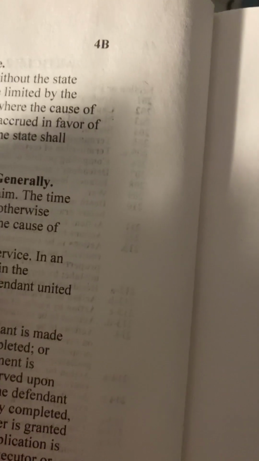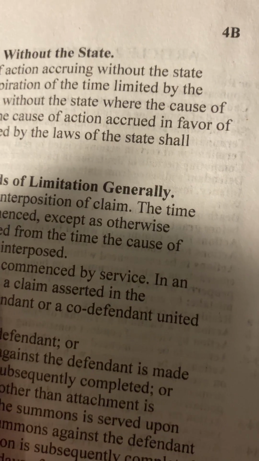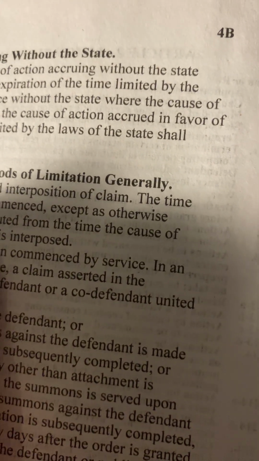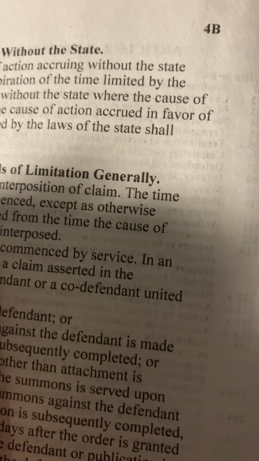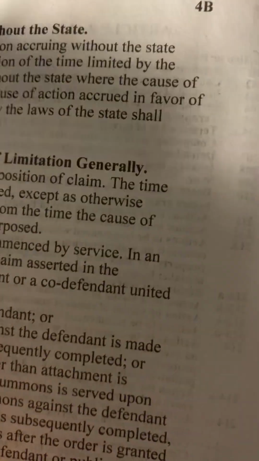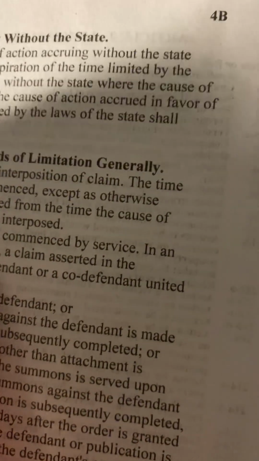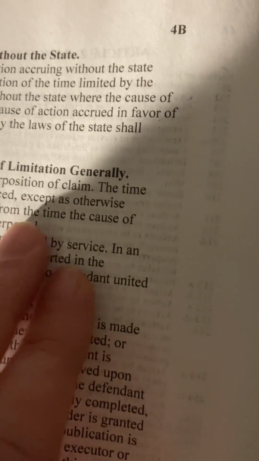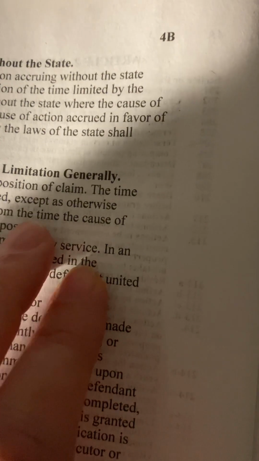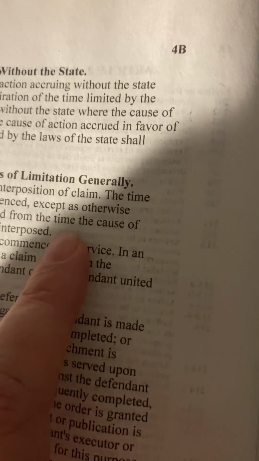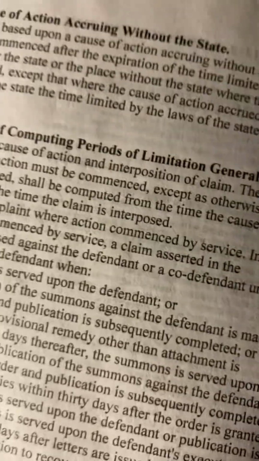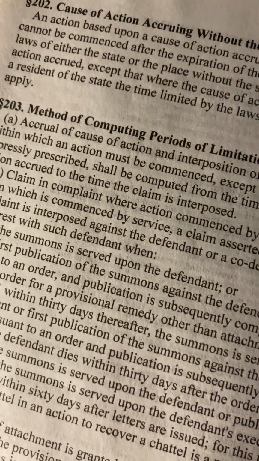Okay, so again, statute of limitations starts from the time the action accrued. So from the time that you got injured or whatever you're suing for happened, from the event of what happened, from that moment, the clock is going to start ticking. Right? And then you have a certain amount of time, that statute of limitations, before you file. When you file, that's the interposition. And that is only the beginning of 203.